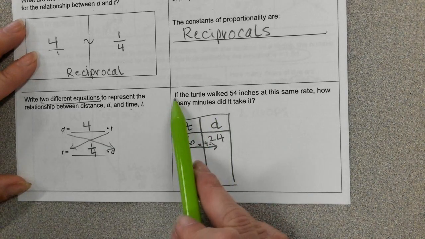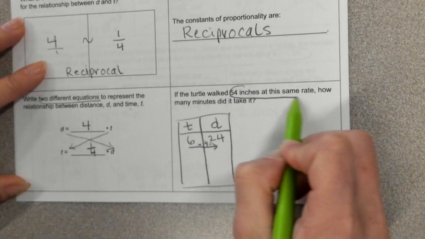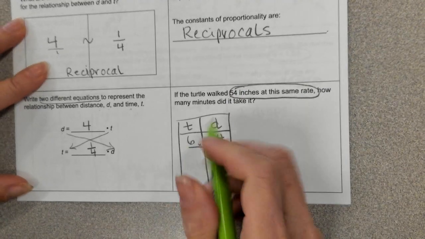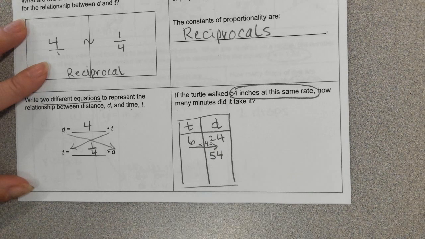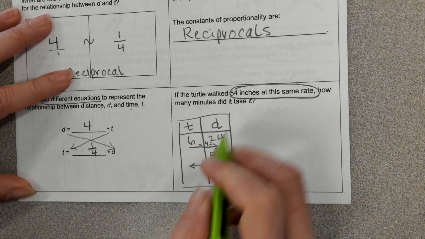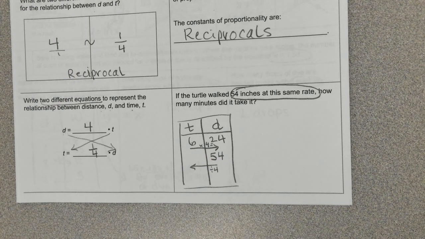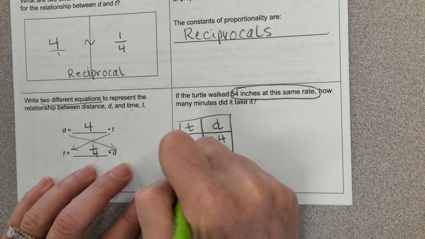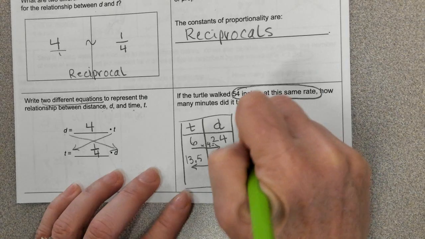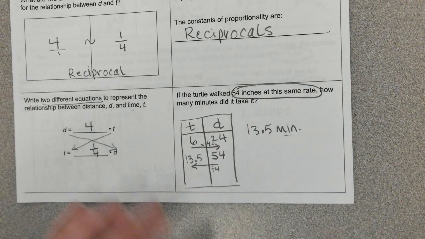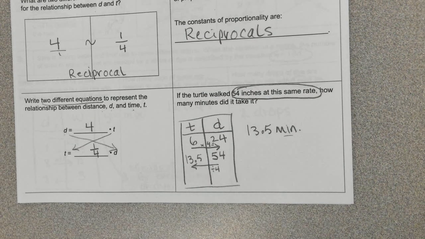And then the last one, if the turtle walked 54 inches at the same rate, how many minutes did it take? So since it's 54 inches, inches is a distance, so I'm going to put that under D. And since I'm going the opposite way, I'm not going to multiply, I'm going to divide by 4. And 54 divided by 4 is 13.5. So it took the turtle 13.5 minutes. Make sure you have units, minutes, on your answer. And that is the end of our study guide.